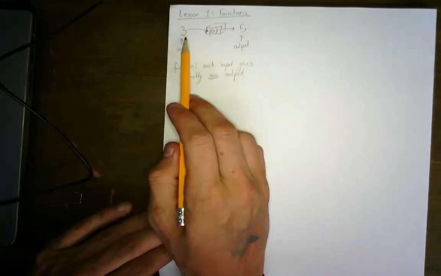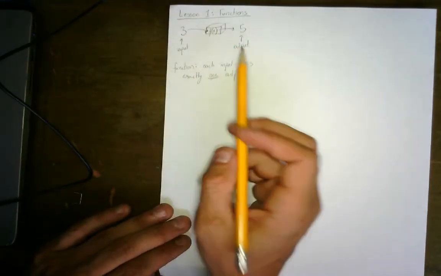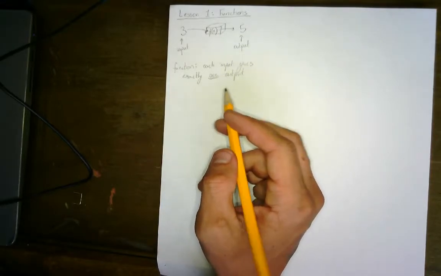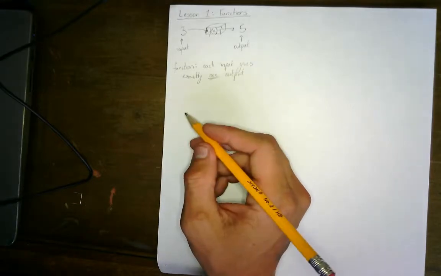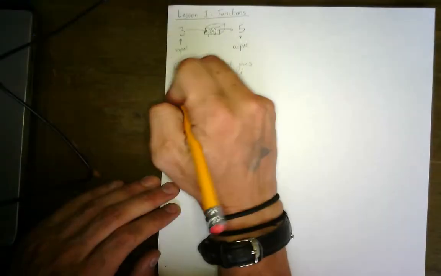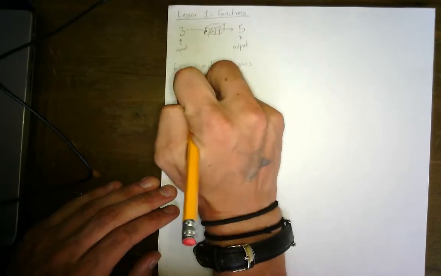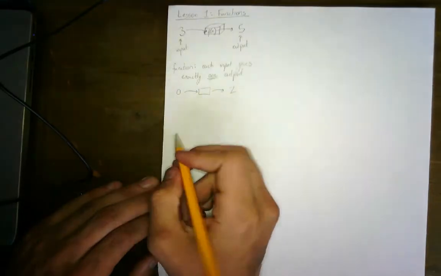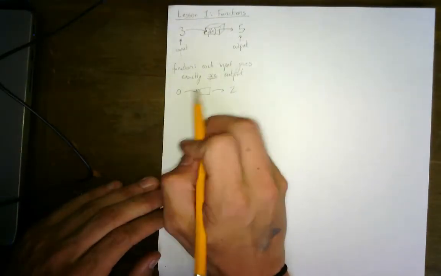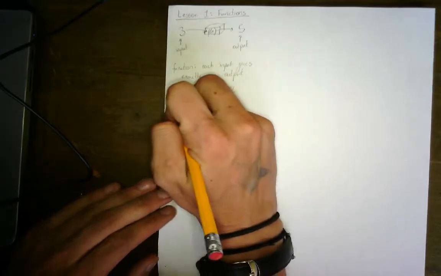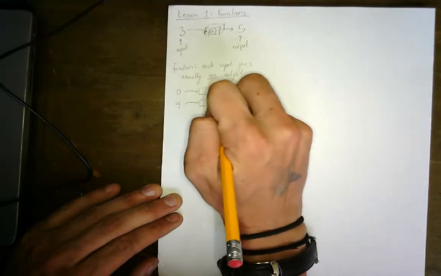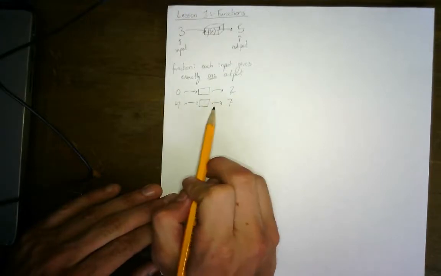So notice in the case of the 3, we put in a 3, we get a 5. If we want to define a function, we actually have to have more than just one input and one output. We want to test a few. So maybe we have this function, we decide to test the 0 and put it into our function box, and what comes out is a 2. So each input gives exactly one output. And maybe we do a 4 now. We put our 4 into our mystery box and out comes a 7. Still a function. We have one input 4 giving one output 7.